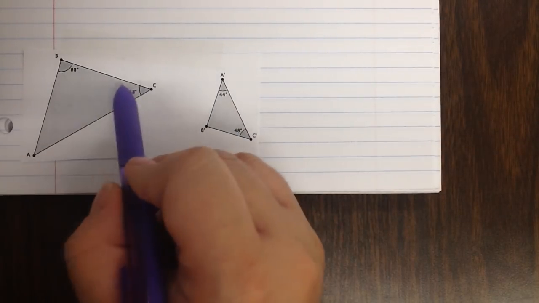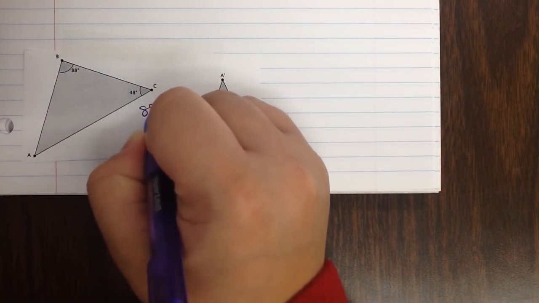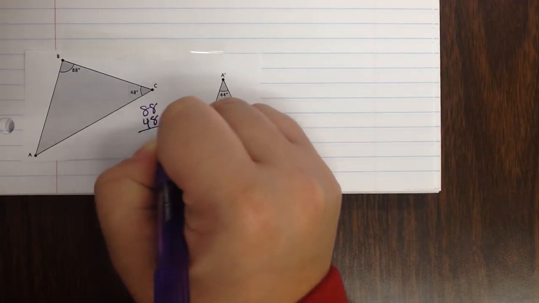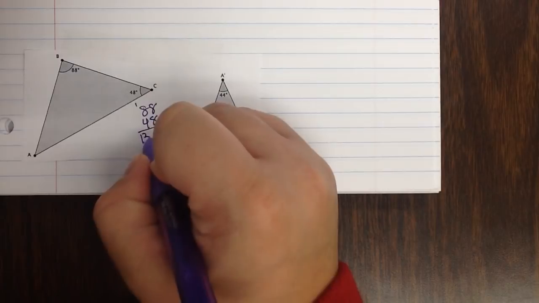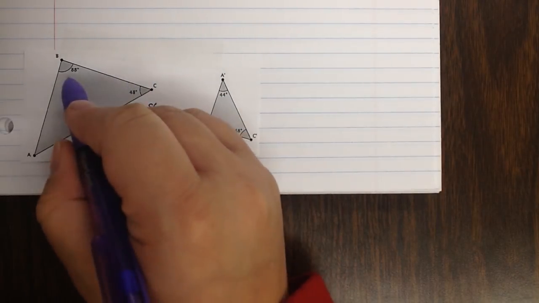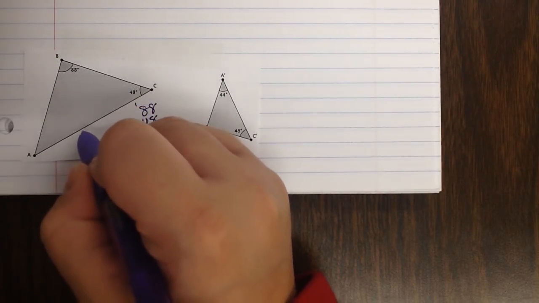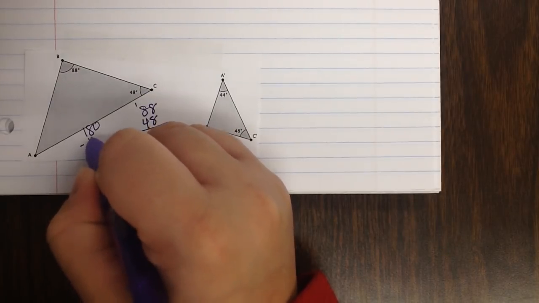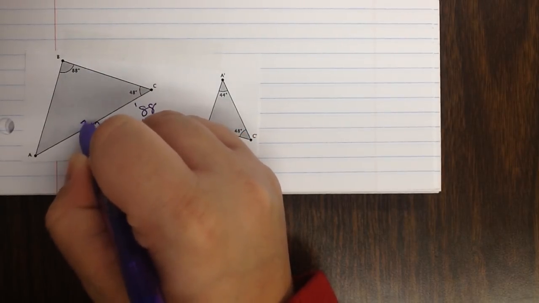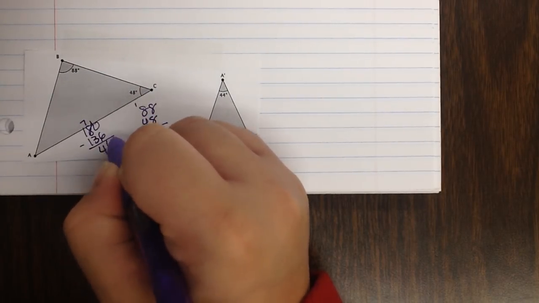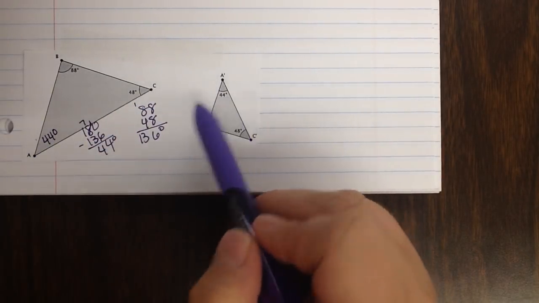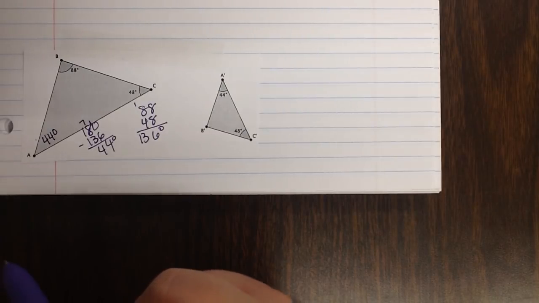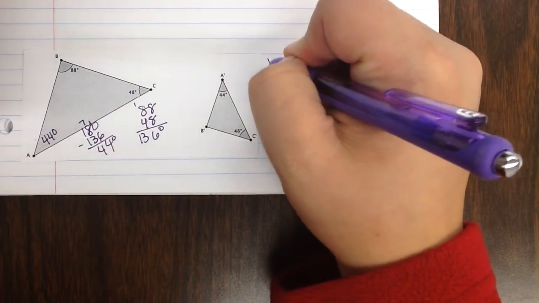So you could take one set, 88 plus 48, 6, carry the 1, 8, 12, 13, 136 degrees, which is those two. So to find this one, you take 180 minus 136, 44 degrees, so 44 degrees would go here. So angle A and A prime are the same angle measure.